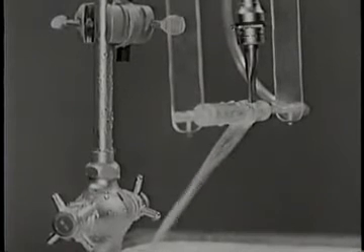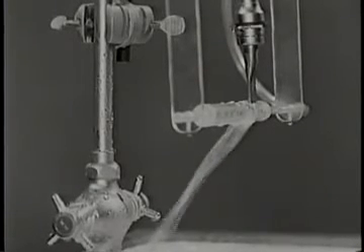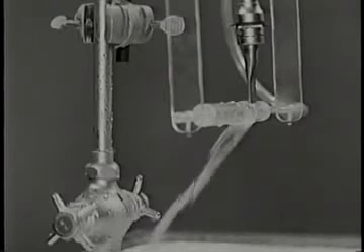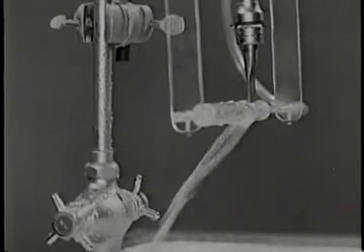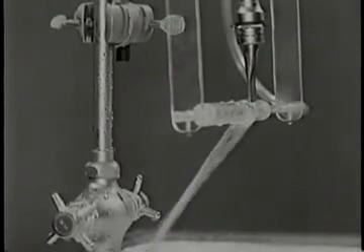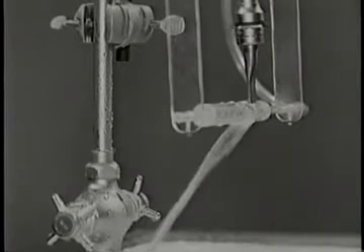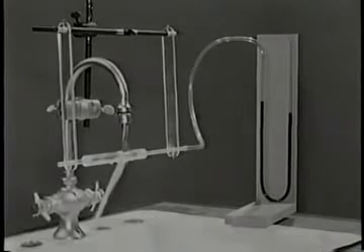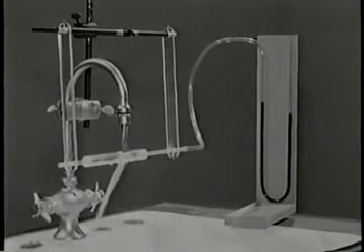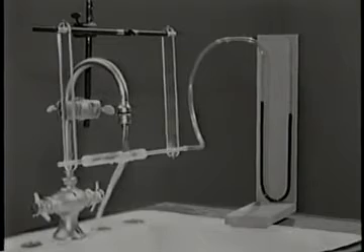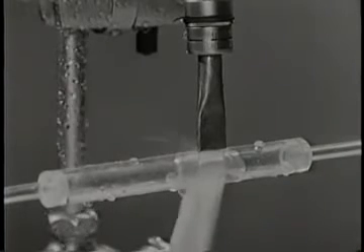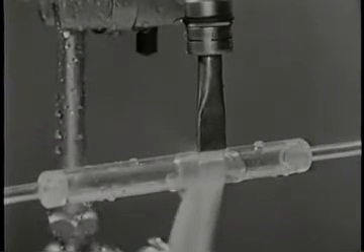Since the streamlines are curved, there must be a normal pressure gradient, with the pressure at the cylinder surface less than the atmospheric pressure at the outside boundary of the jet. The manometer shows that the pressure is less than atmospheric. Because of this subatmospheric pressure, there is a net force on the cylinder toward the jet.